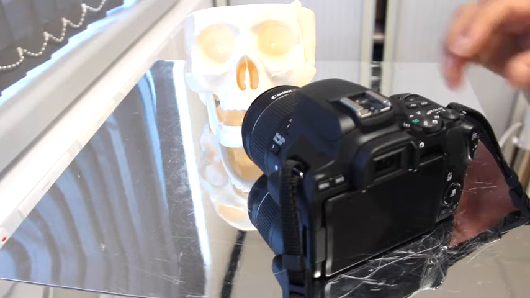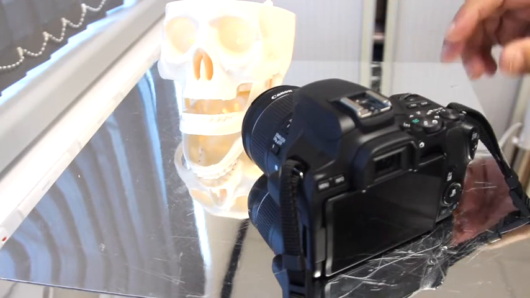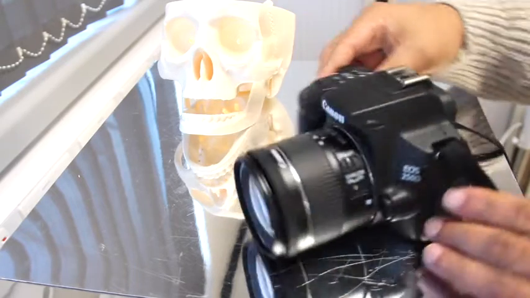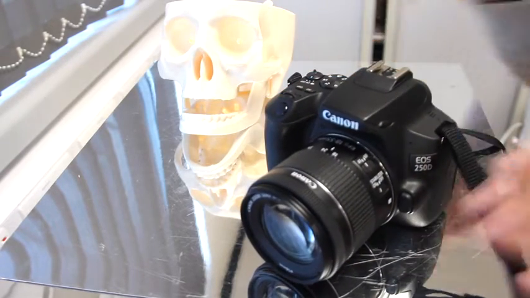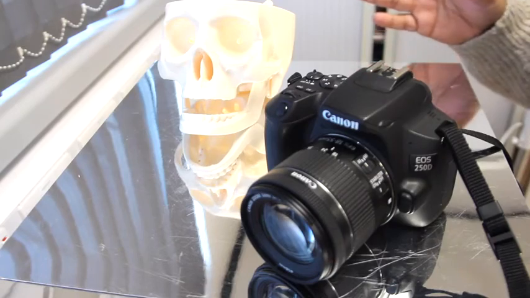Today I am going to talk about the aperture, the shutter and the ISO on this Canon 250D. So let's get started on this little tutorial.